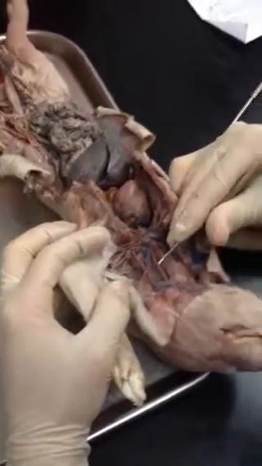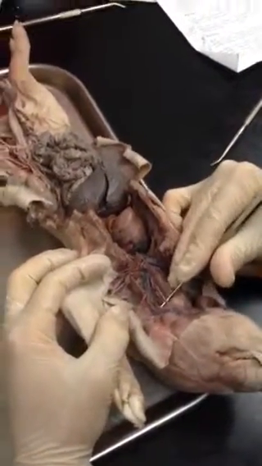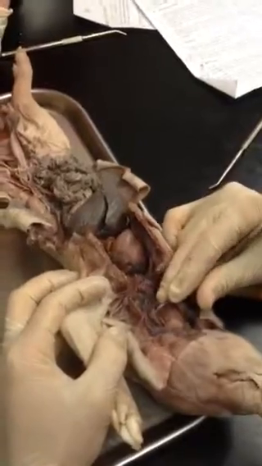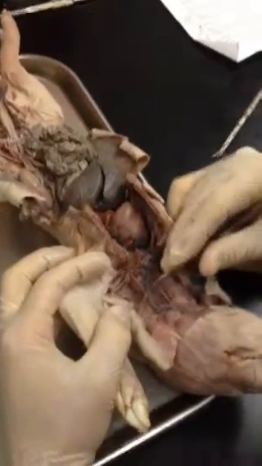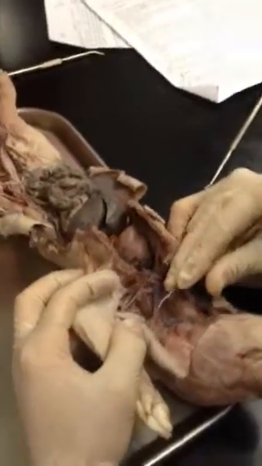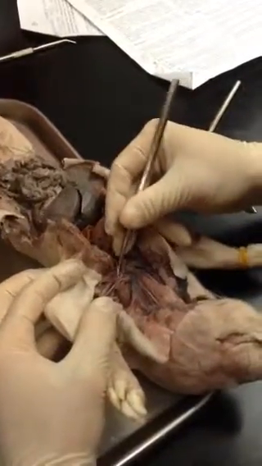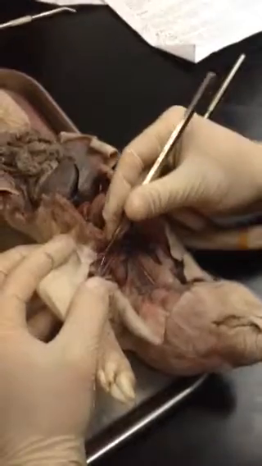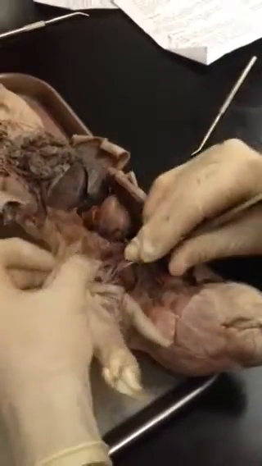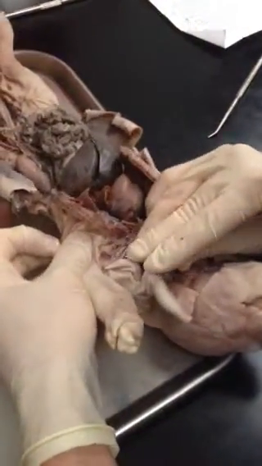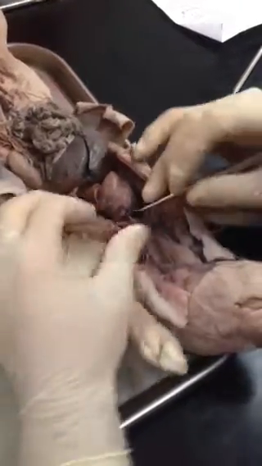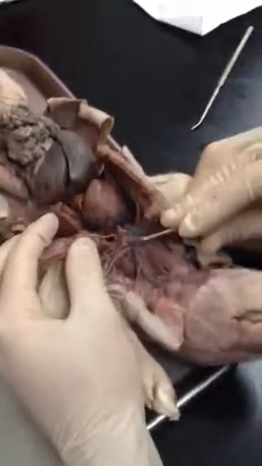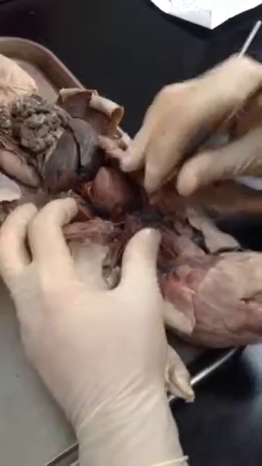Okay, common carotid artery, internal jugular vein, external jugular vein, subclavian vein. When it reaches the armpit, it's the axillary. When it reaches towards the arm, it's the brachial. Right here where all the veins meet is called the innominate.